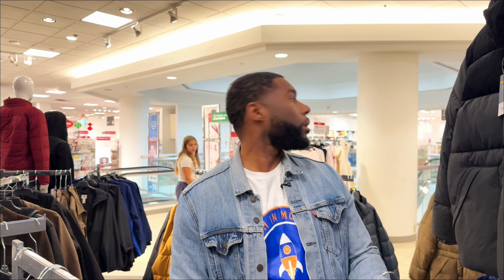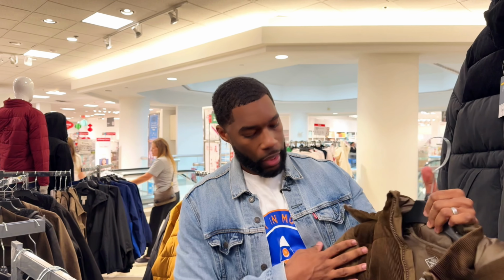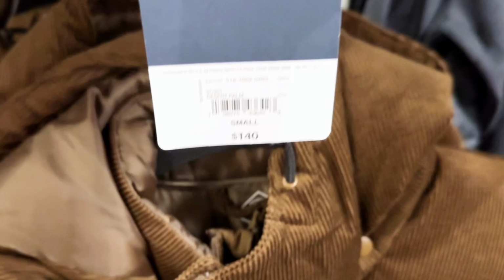Already in cold weather, but I got to take a trip up to Baltimore, which is even colder. So this coat is 40% off and the tag says 140. So let's see what that discount would be if we did the math behind that. All right, come with me.